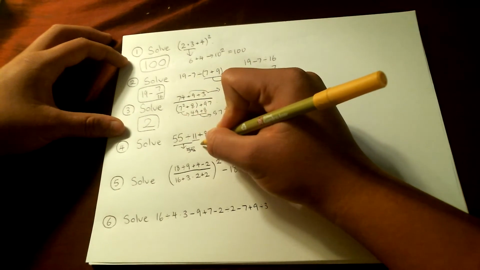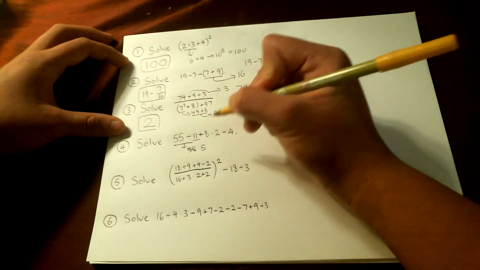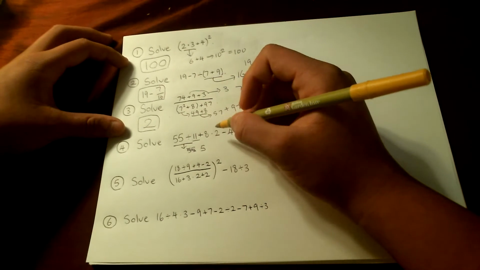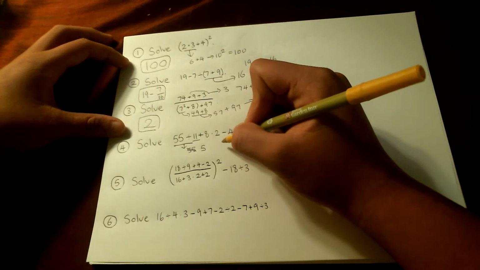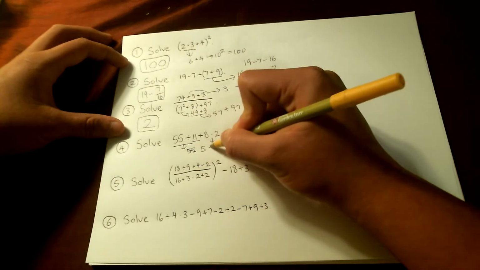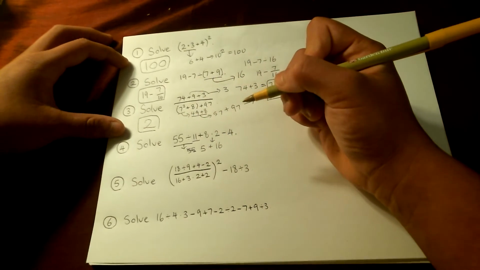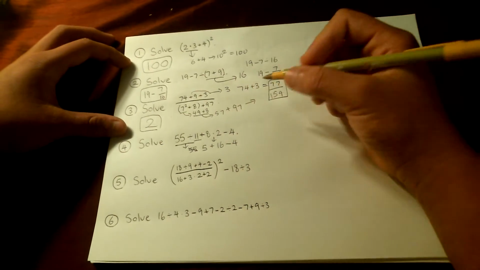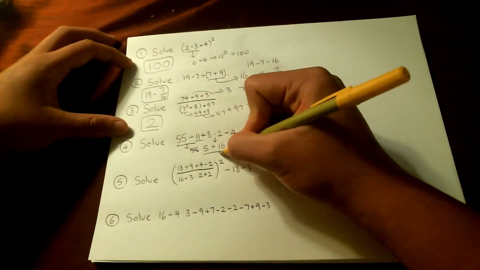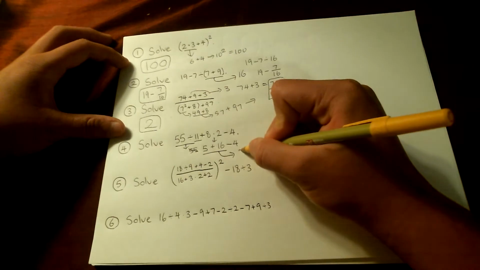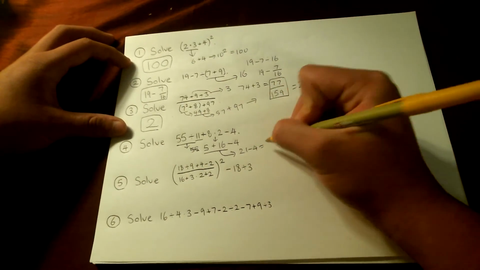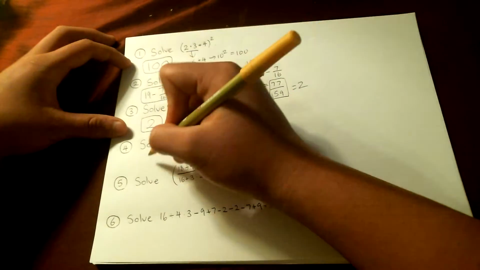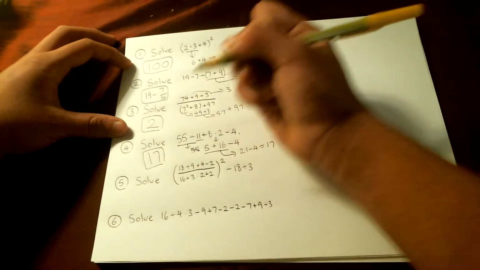So scratch that. So that would be a 5 instead. And we would have to add 8 times 2, which equals 16. And then we would have to minus 4. So this would equal 21 minus 4, which equals 17. So that would be our answer here.